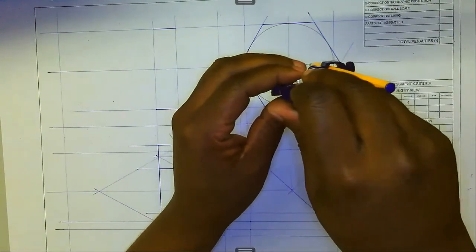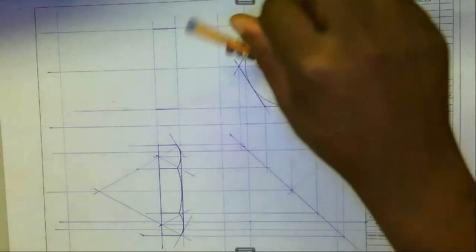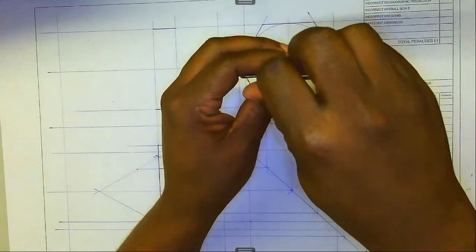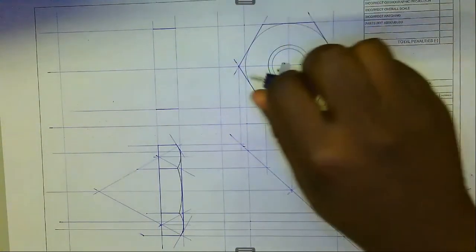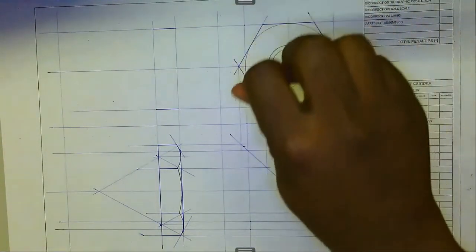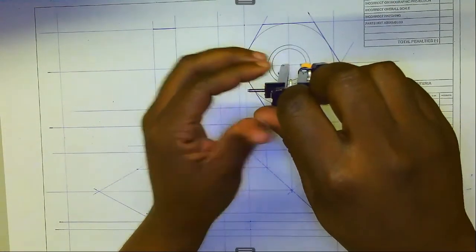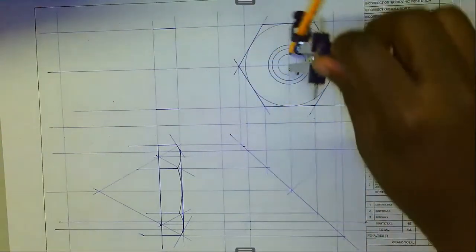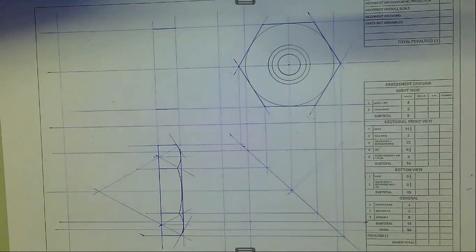We're going to outline this. It's not going to change. Outline this one. So that is the detail that we are able to see when we are looking from the right-hand side.